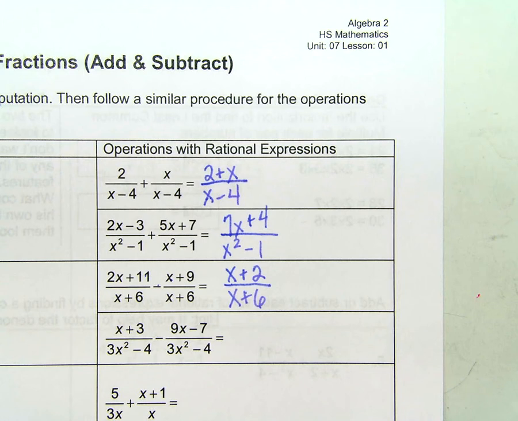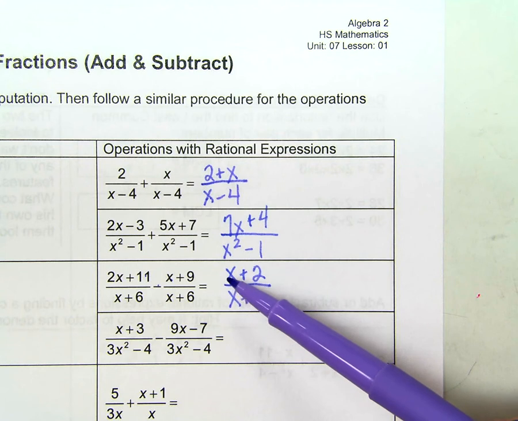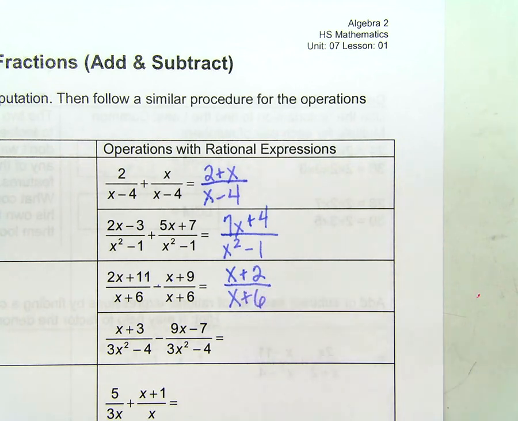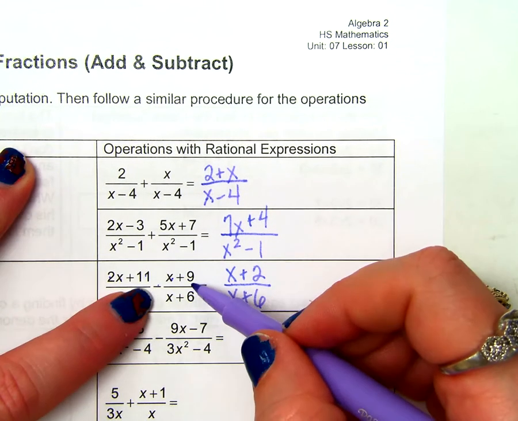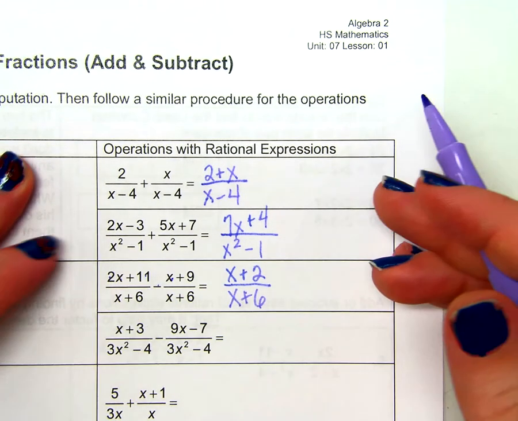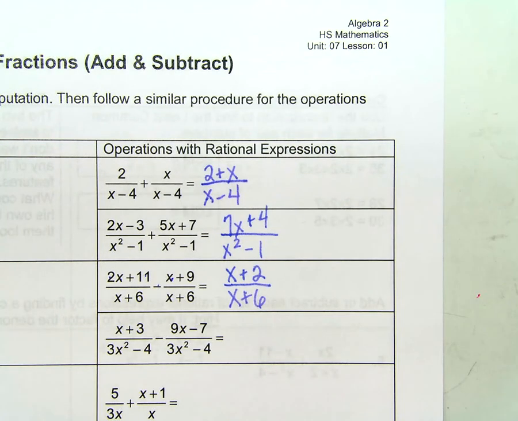I need to make you aware, though, of a common mistake here. I'm not telling it to you to put it in your head. I'm telling it to you so you can avoid it. A lot of people say the answer is x plus 20. Why did they say x plus 20? Yeah, 11 and 9 is 20. Why did we write 2? Because it's subtraction. They remember the 2x minus x, but then they just combine the next two terms and get 20. So my caution to you is to be careful and remember you are subtracting.